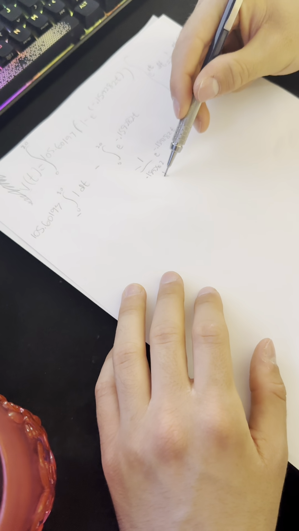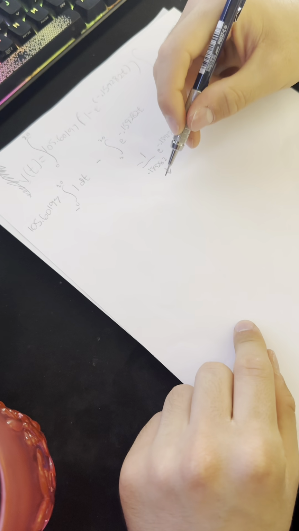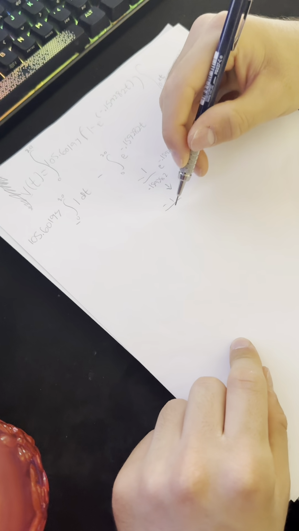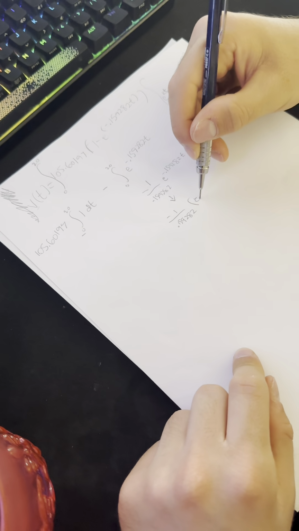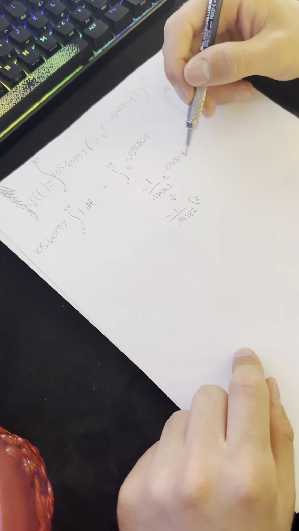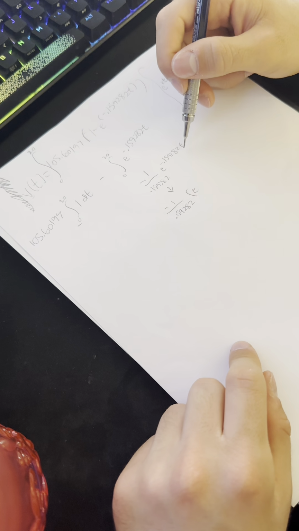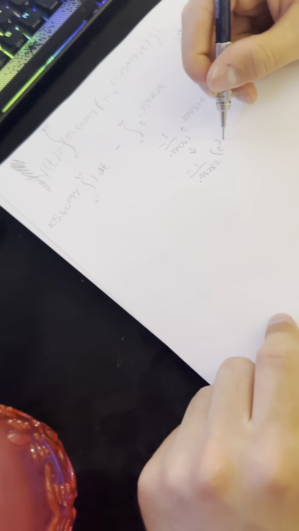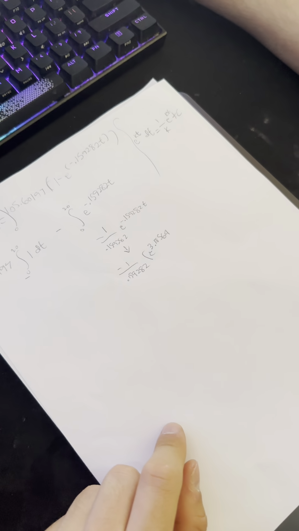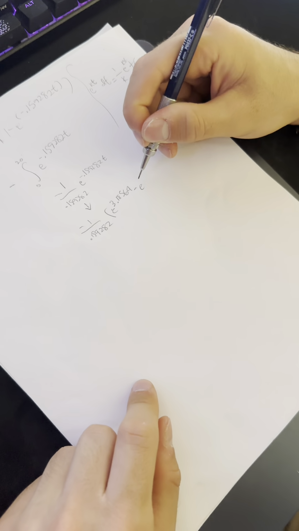So let's do that. Now when we're doing this, it's gonna be negative 1 over 0.159282 times e to this constant times 20, which with a calculator it comes out to 3.1564, and then that is minus e to the 0, which we all know is 1.